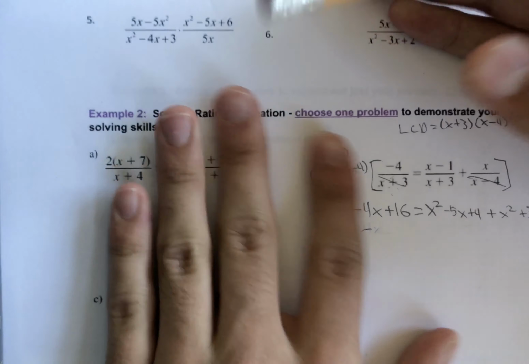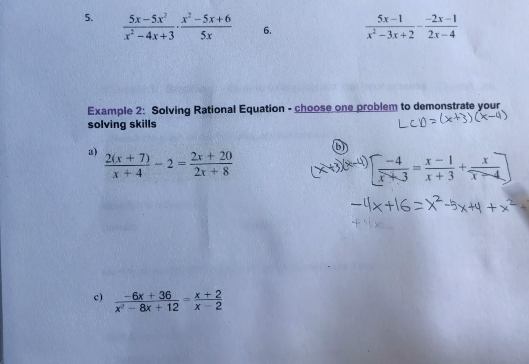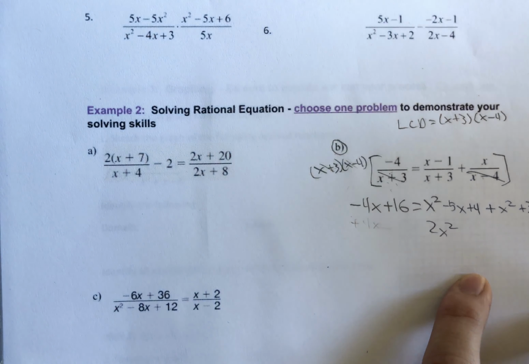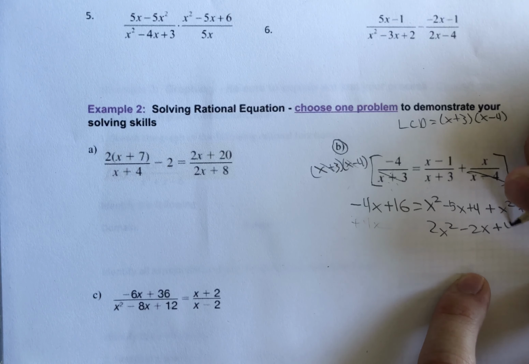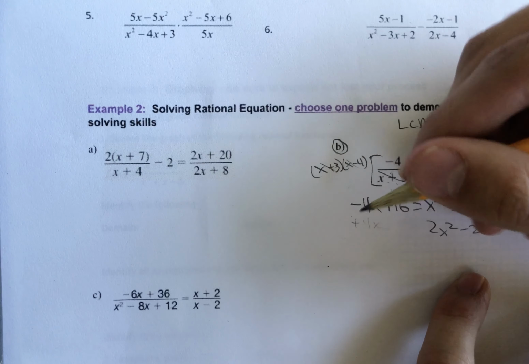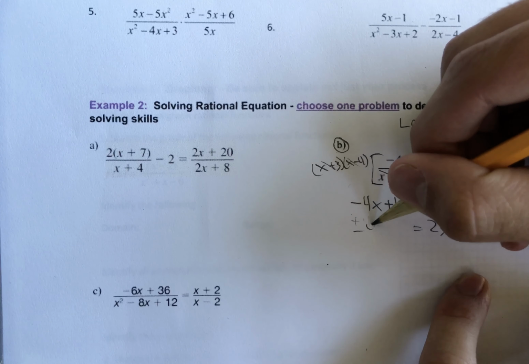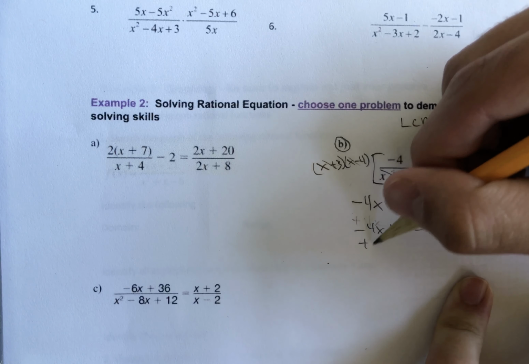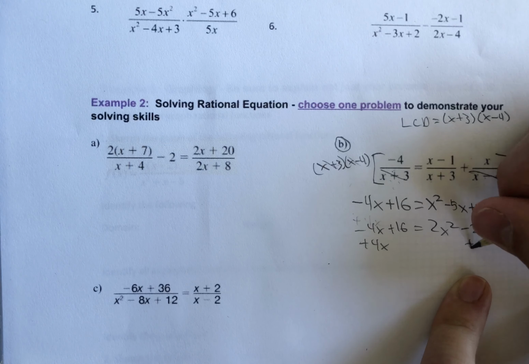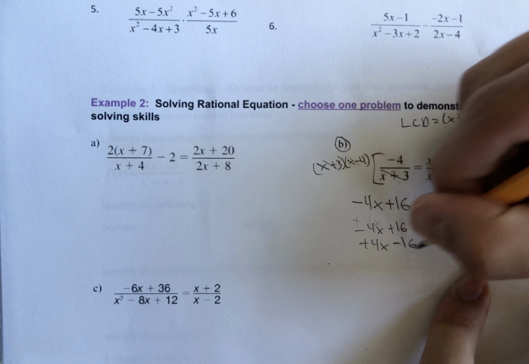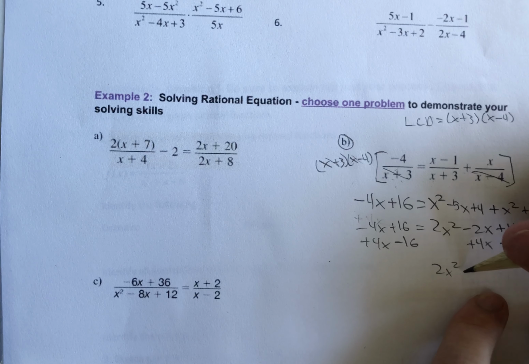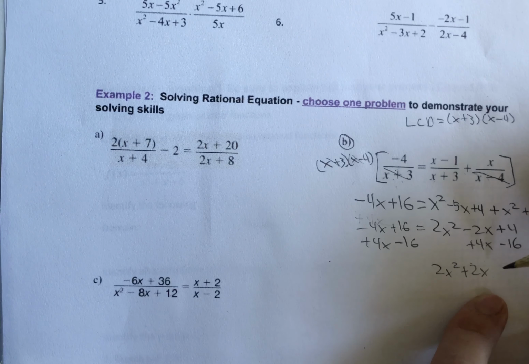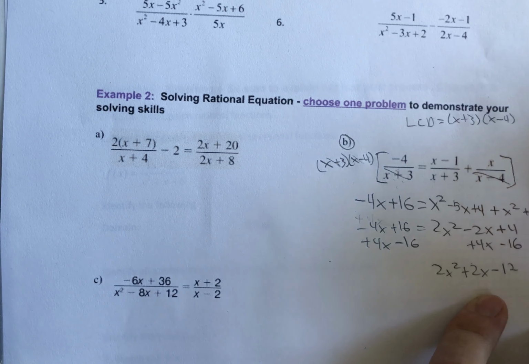Well, actually, before we do that, let's just add everything on this side together to be 2x squared minus 2x plus 4. And then let's add 4x to both sides and subtract 16 from both sides to get 2x squared plus 2x minus 12.